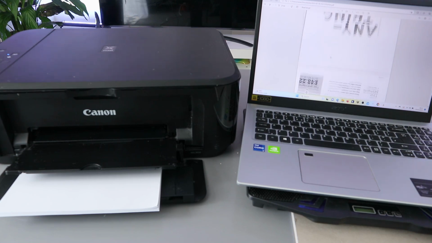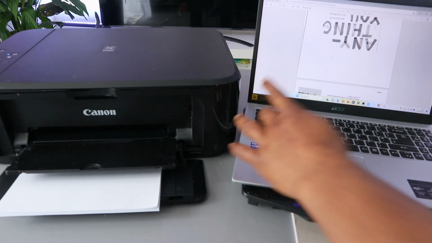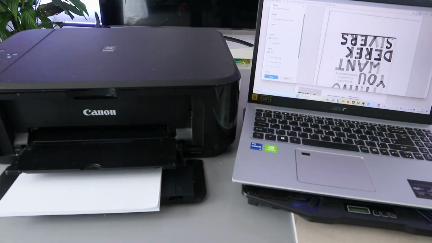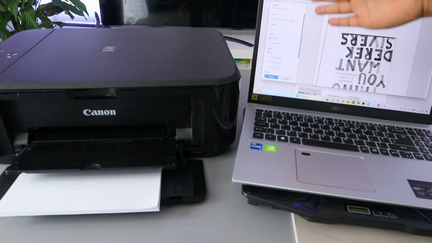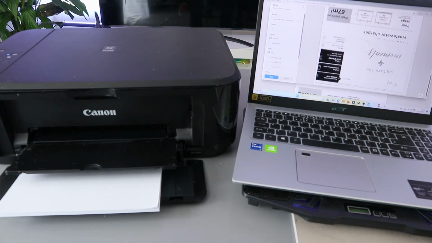So to print this document out, what you need to do is go on top, okay, and select print, or you select Control P, Control plus P on your computer. When you select Control plus P, it brings out the print options. Okay, so this is the document you want to print.